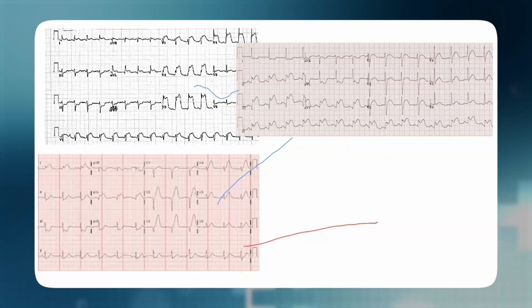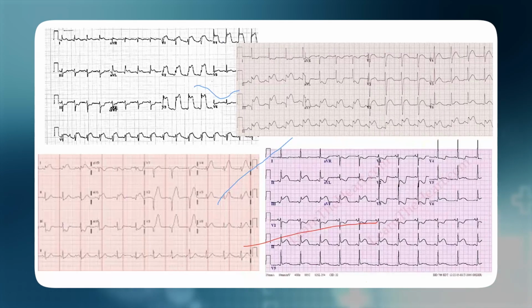The RCA is so long that it goes and supplies the apex of the heart. Those kind of RCAs are called super dominant RCA. This one, the fourth one.